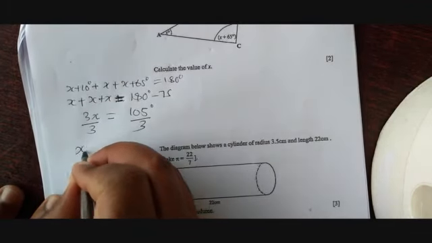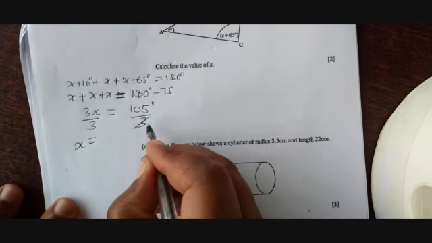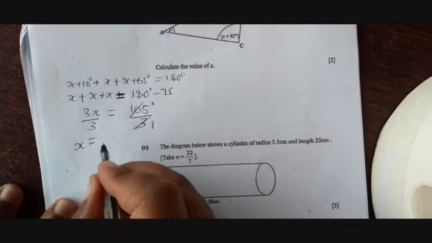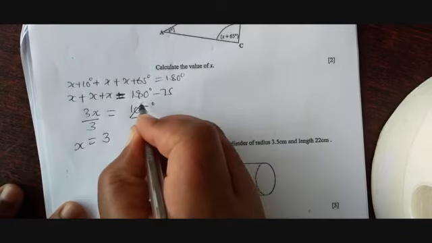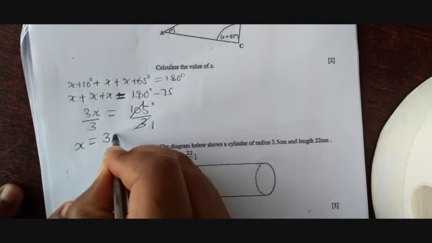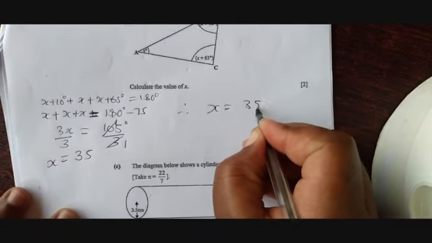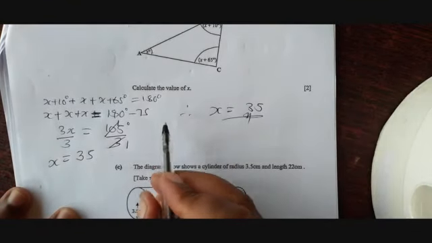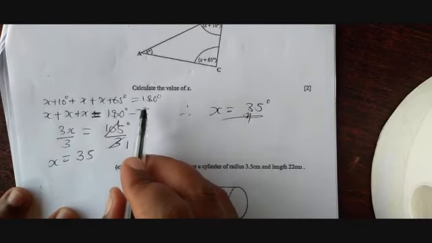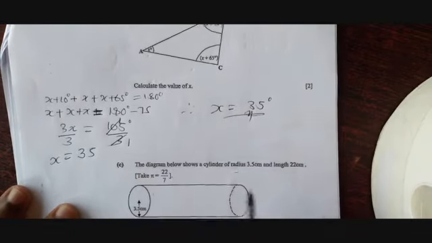So x is equal to 3 into 10, 3, remainder 1. 3 into 15 is 5. Therefore, x is equal to 35 degrees. Here we were supposed to get the value of x.